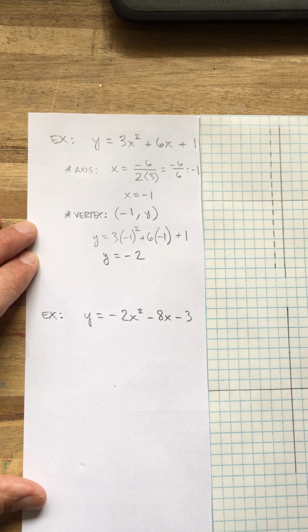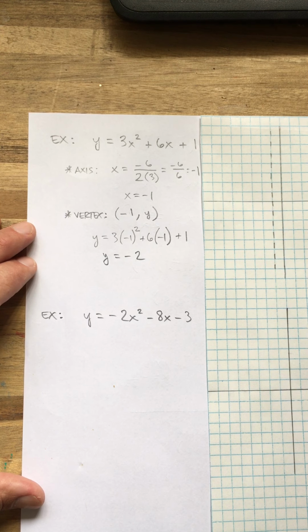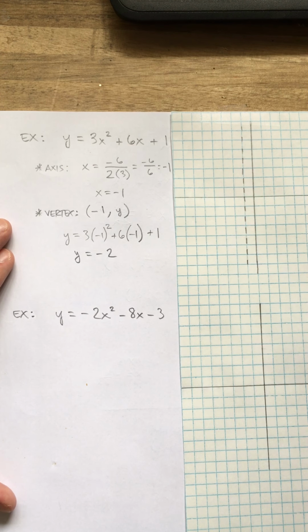Now if I did that too quickly, guess what? You can pause it and work it out. If you got lost, pause it, rewind. You'll get used to this, I promise.